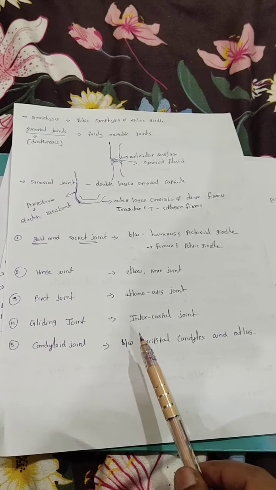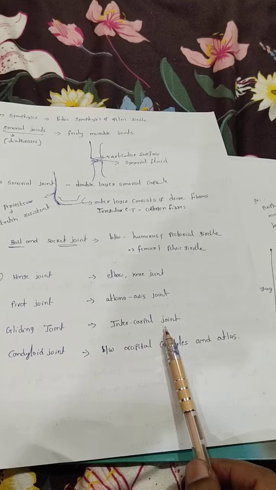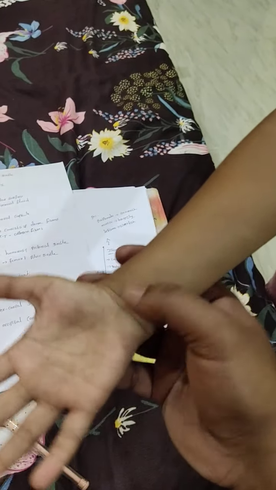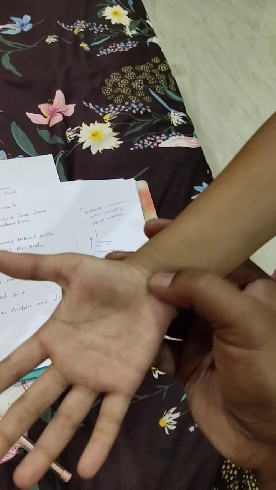The pivot joint is present between the atlas and axis for rotation of the head. The head rotates, this way and that way. Here they have a pivot joint. Next one, gliding joint. The gliding joint is present in the intercarpal joints. What are carpals? This one, the intercarpals. Between these, here they have a gliding joint.